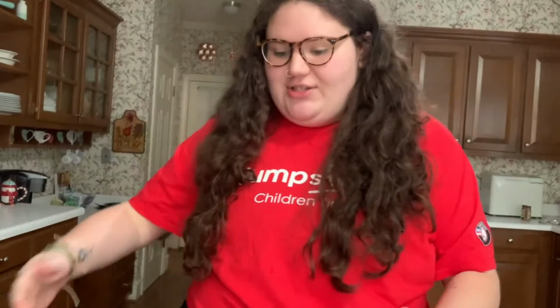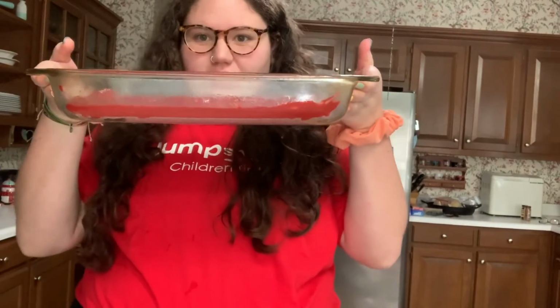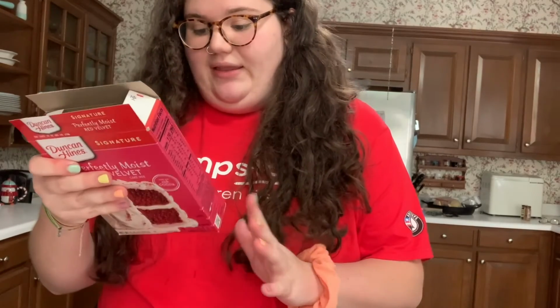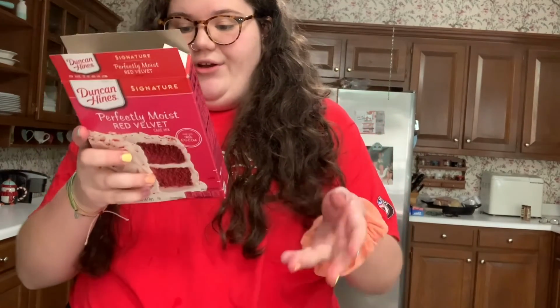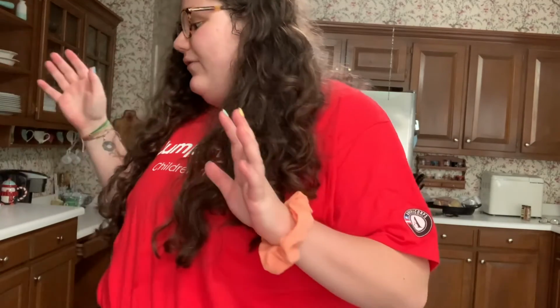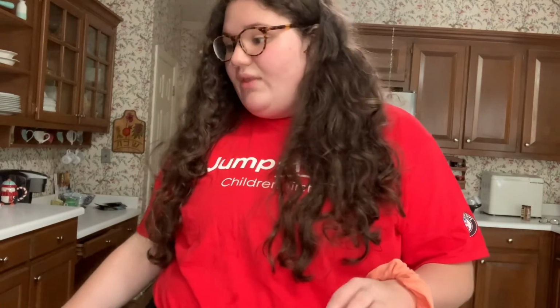Okay, friends, so the cake is all layered up and it will rise a little bit. And now I have to wait for the oven to preheat all the way. And then I'm gonna look at my box and it will tell me, depending on the size, how long it should take. And mine should take around 24 to 29 minutes. So I'll set a timer for that time.